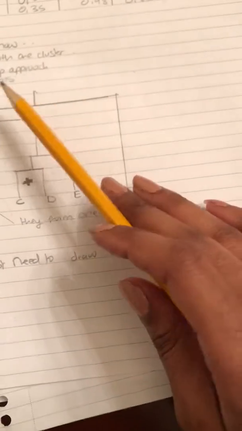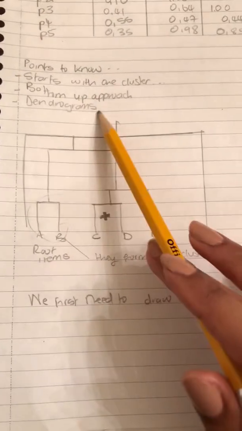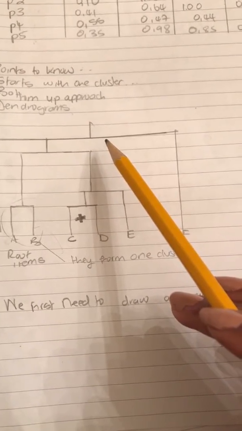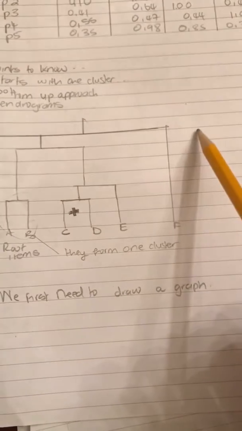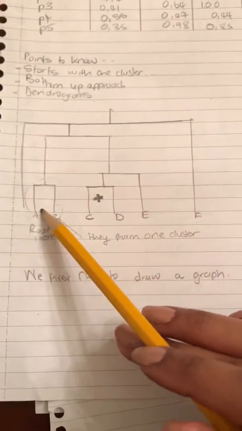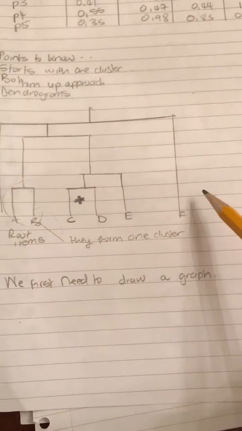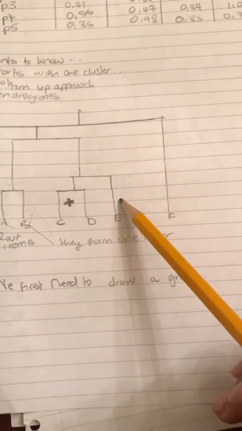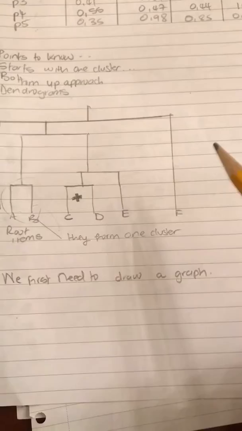So when we go down here, we can see that we have what we call a dendrogram. A dendrogram is a tree structure which represents hierarchical techniques. We have the leaf nodes, which are here at the bottom, and then these are the roots.